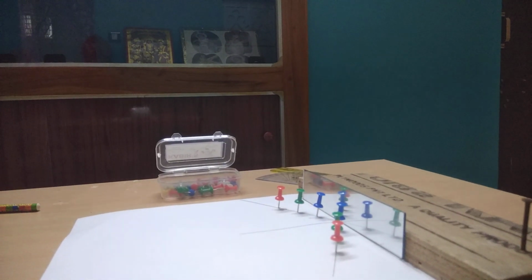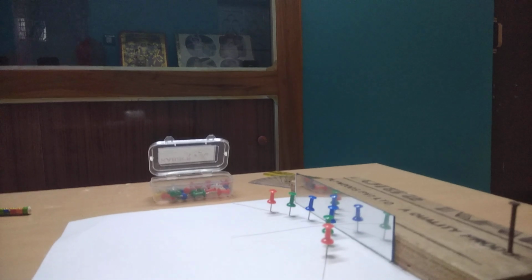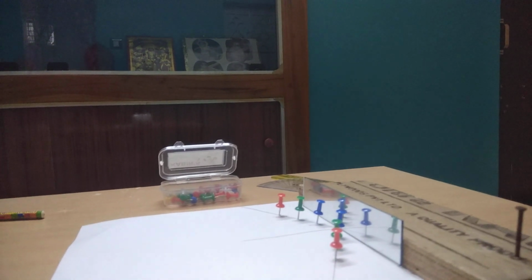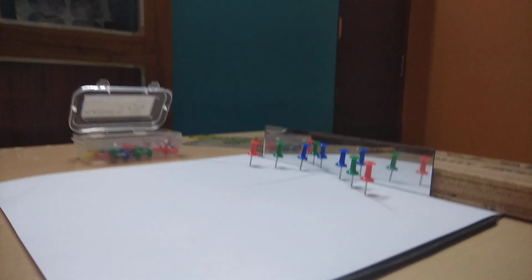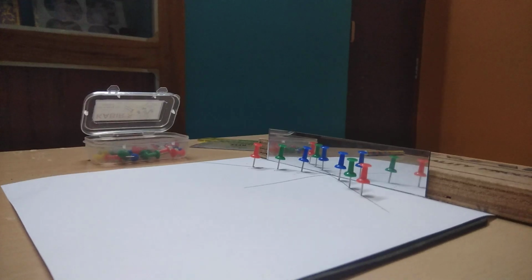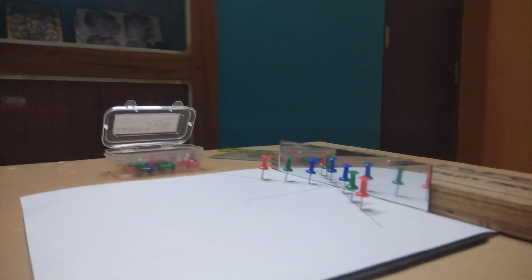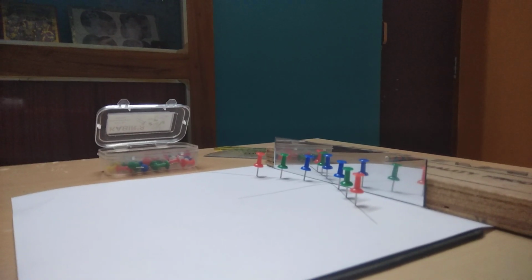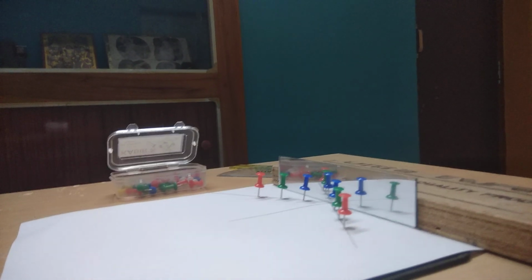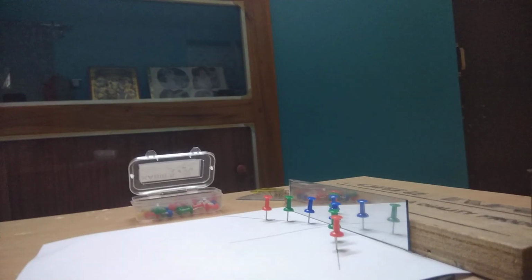You see red, green, blue, again blue, green and red. If we show you at an angle, you see, we have taken an angle. If we rotate this camera, we will see all the 6 pins are in a straight line.